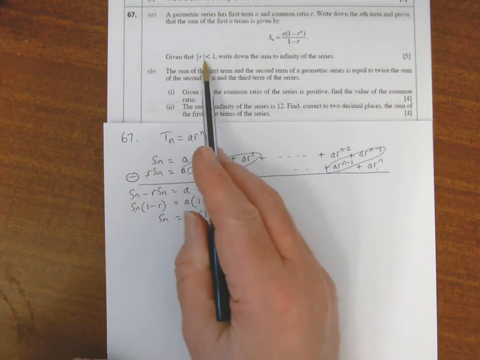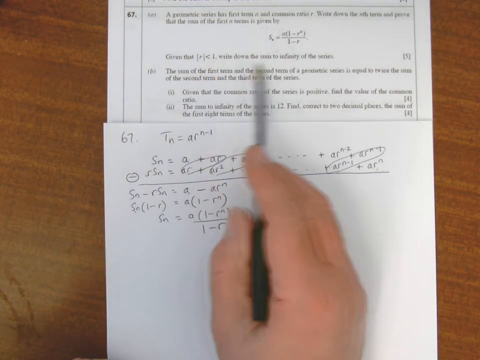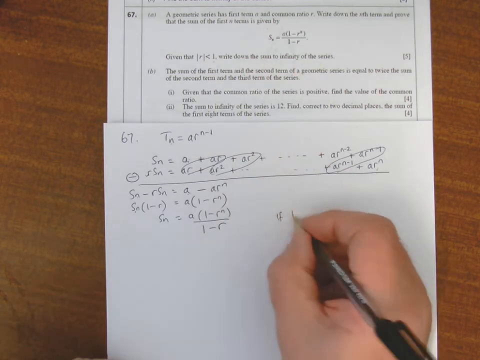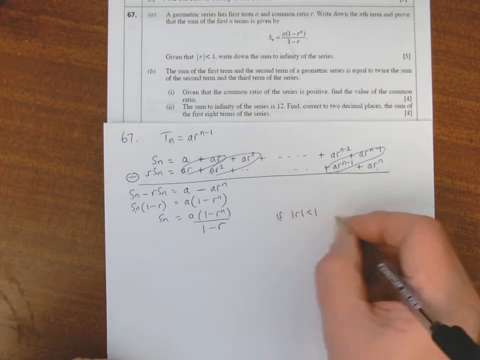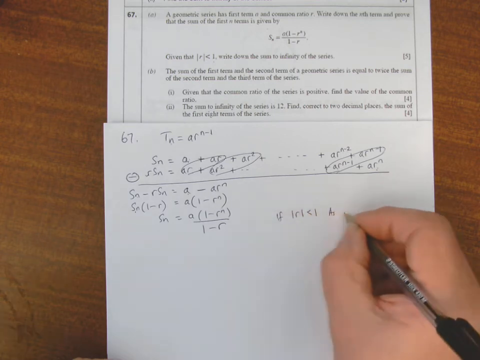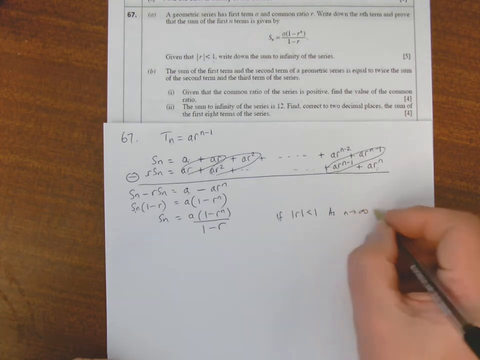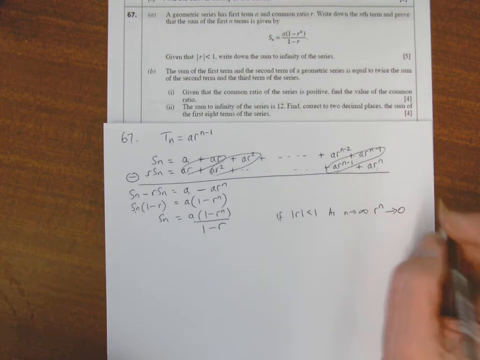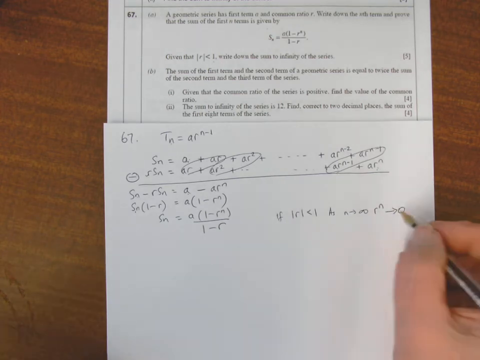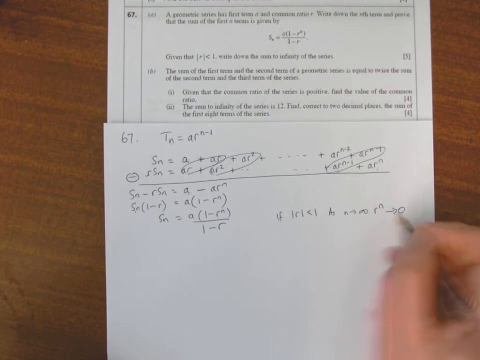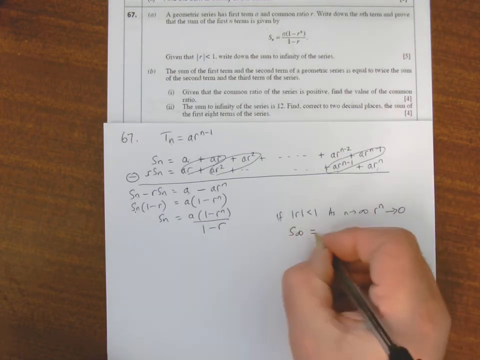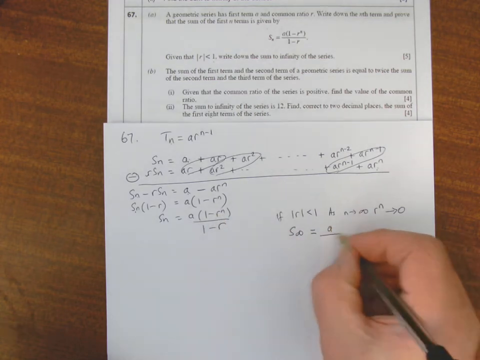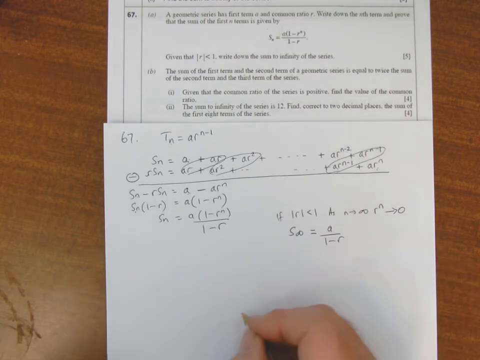Now it says given that mod r is less than 1, write down the sum to infinity of the series. So if mod r is less than 1, then as n tends to infinity, r to the power of n will tend to 0, because when you keep multiplying a fractional value by itself, it keeps getting smaller and smaller. So the sum to infinity will be, the r to the n term has gone to 0, so the top line is just a over 1 minus r.